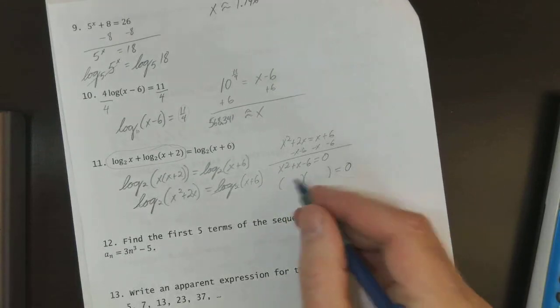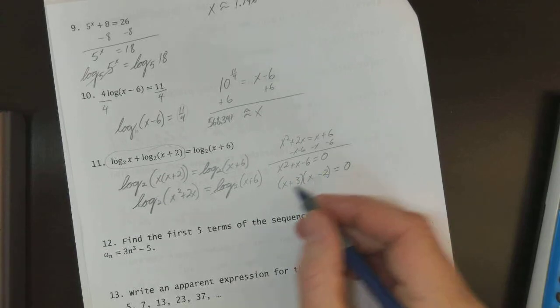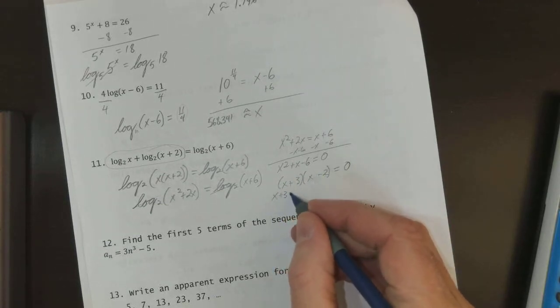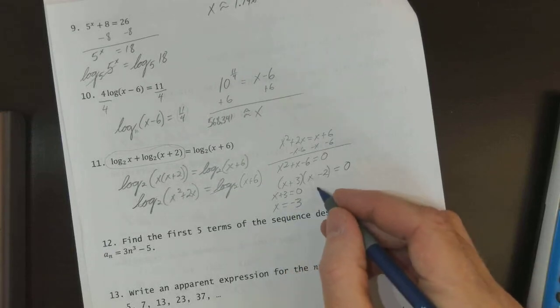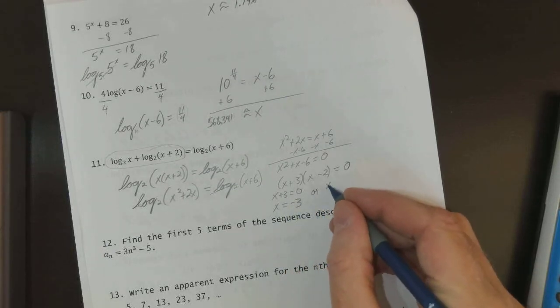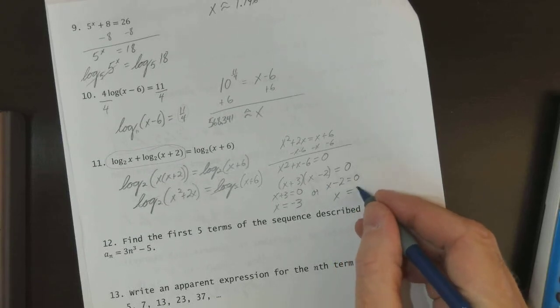That factors pretty nicely. I think if I go plus 3 and minus 2, so x plus 3 is 0, which means x is negative 3, or x minus 2 equals 0, which means x is 2.